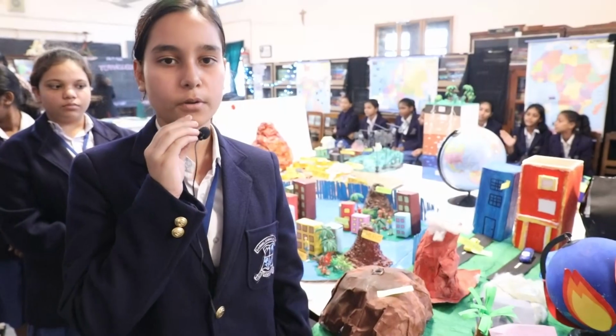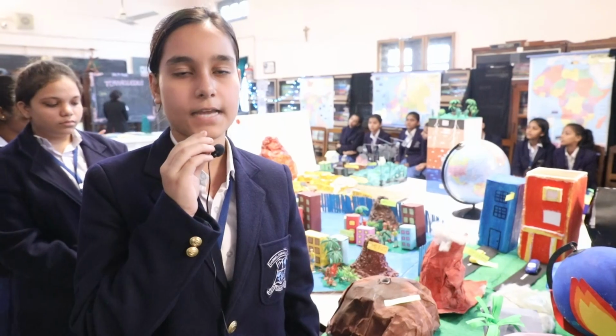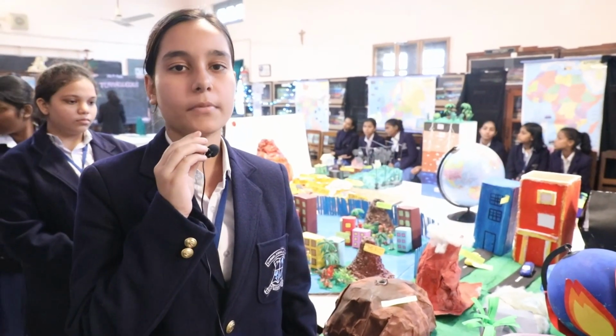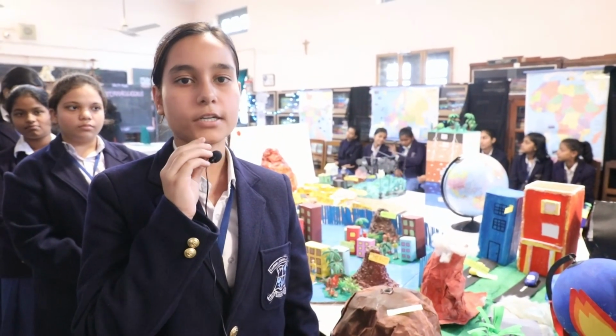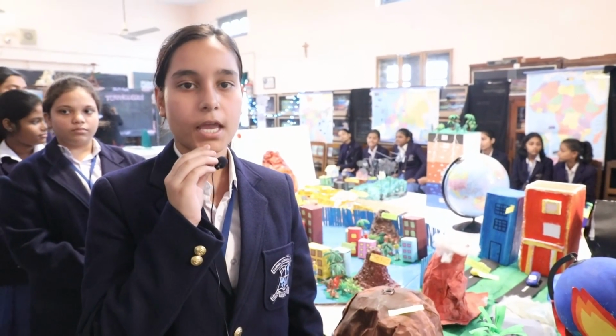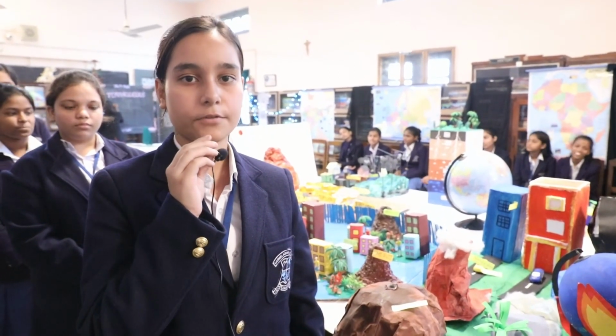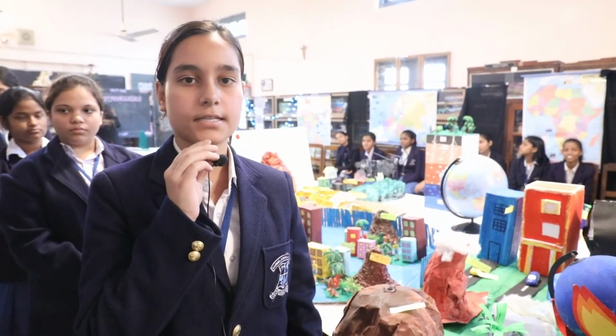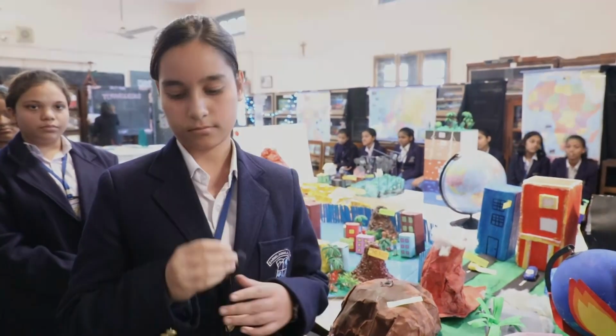This is a model of global warming presented by the students of Standard 9A. Global warming is the gradual increase in the overall temperature of the Earth's atmosphere. It is caused due to the increased levels of carbon dioxide, CFCs and other pollutants. Thank you.